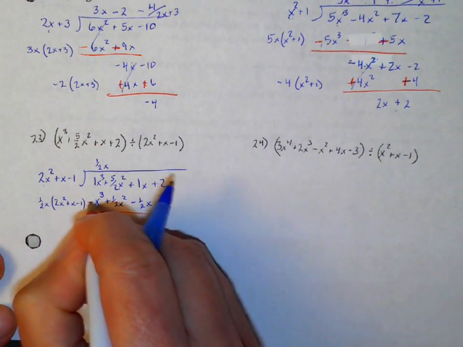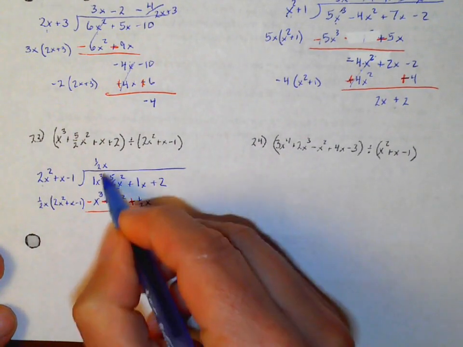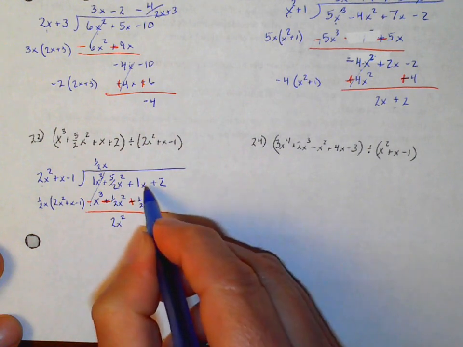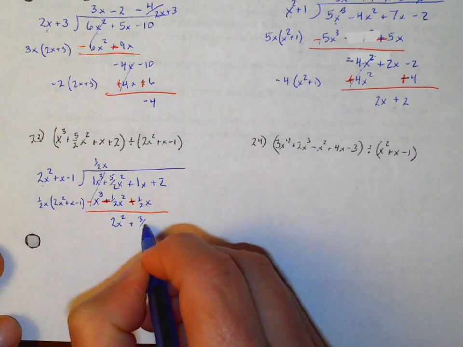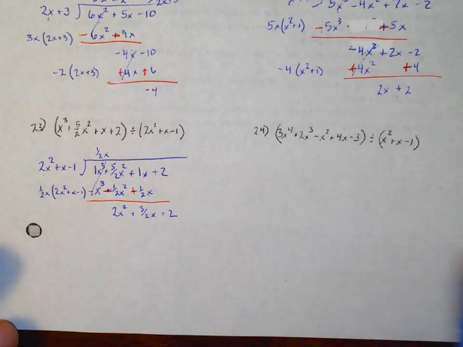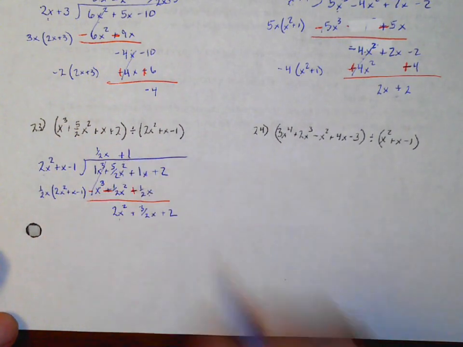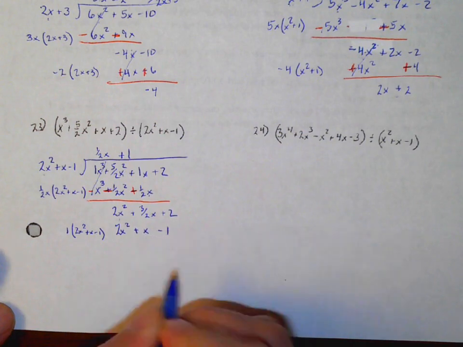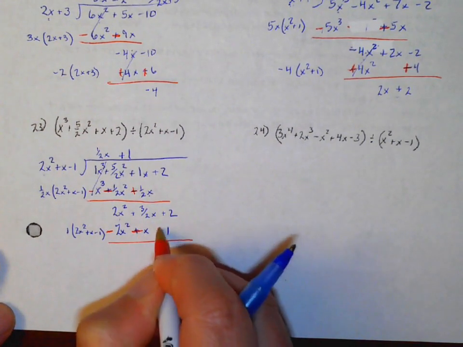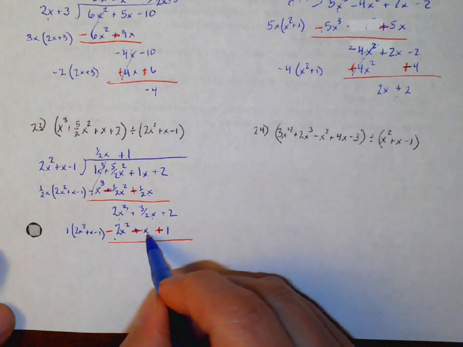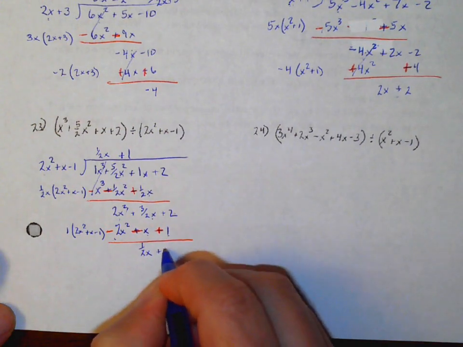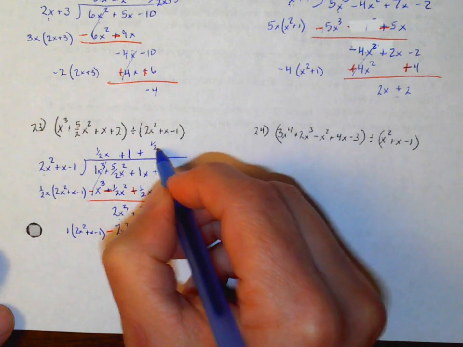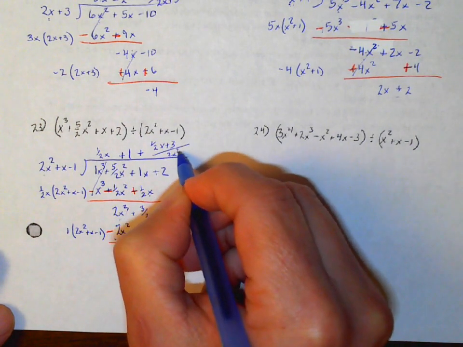Once again, we're going to draw the line and change our signs here to subtract. So those cancel. 5/2 x minus 1/2 x is 4/2, which would be 2x squared. 1/2 plus 1 would be 1.5, so 3/2 x. And we're bringing the 2 down. Once again, what times 2x squared is 2x squared? 1. So 1 times this gives me 2x squared plus x minus 1. I want to subtract. So those cancel. 3/2 minus 1 would be 1/2 x. And 2 and 1 would be 3. And that's our remainder, right? Because nothing times x squared is going to give me an x. So I have plus 1/2 x plus 3 divided by my 2x squared plus x minus 1.